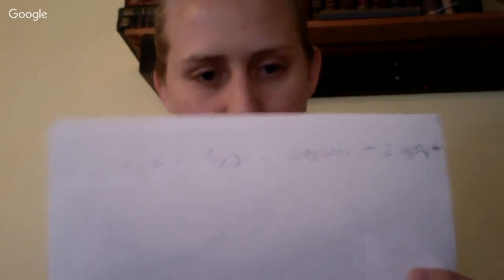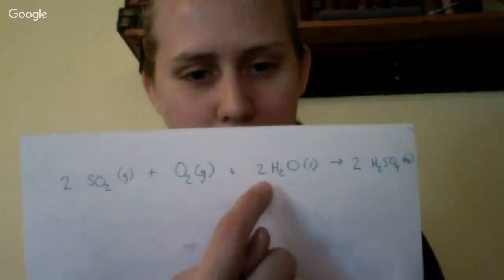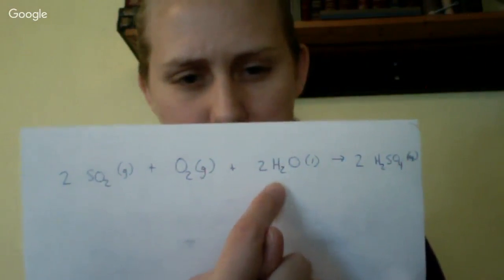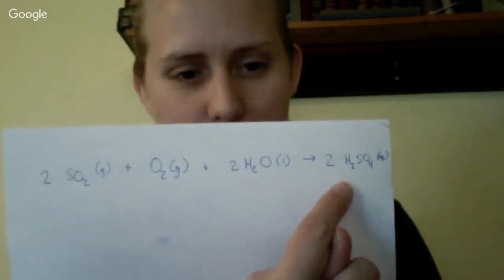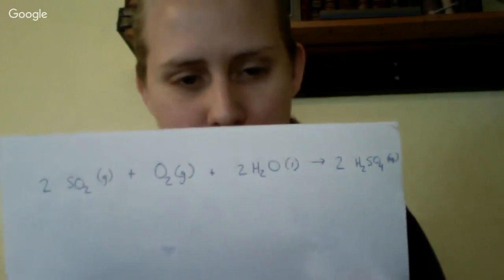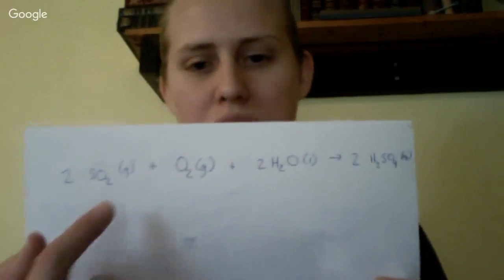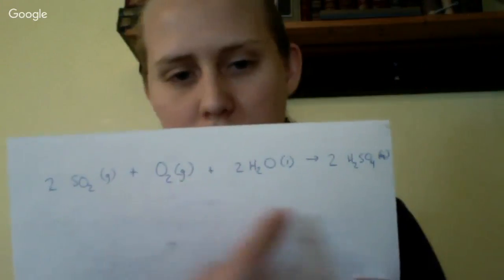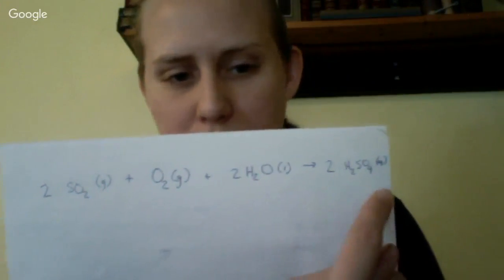Or is it H2SO4? Oh, sorry, on the last one. Oh, got it. This is H2SO4. And by the way, the G's mean gas, the L means liquid, and the AQ means aqueous.